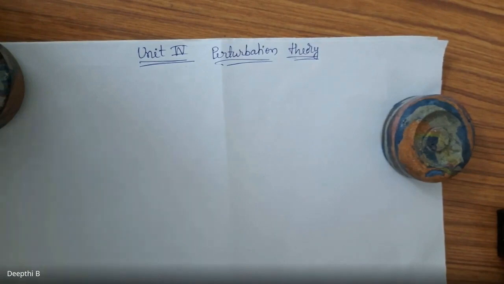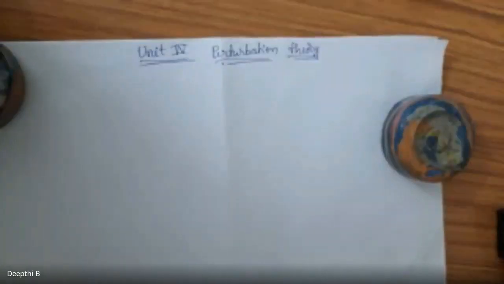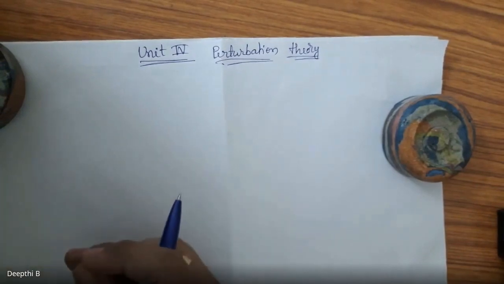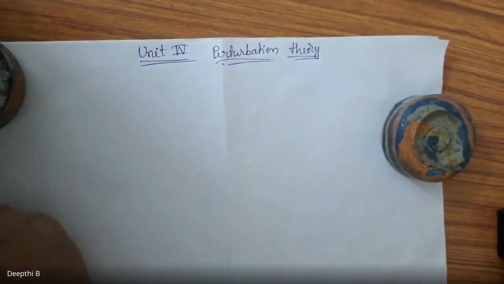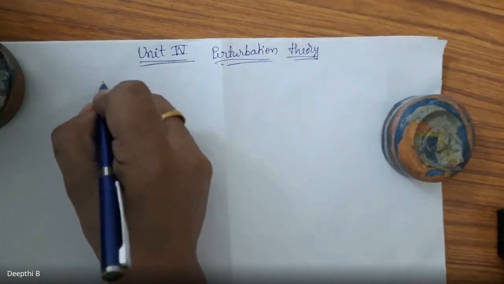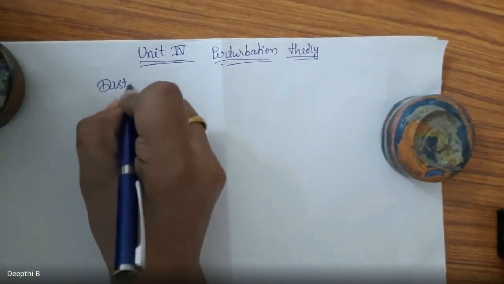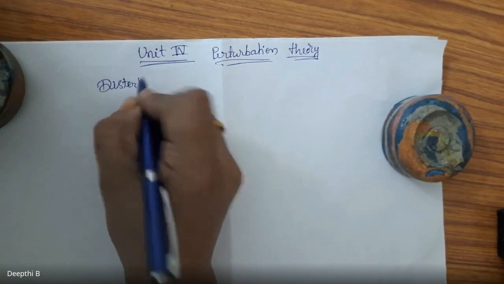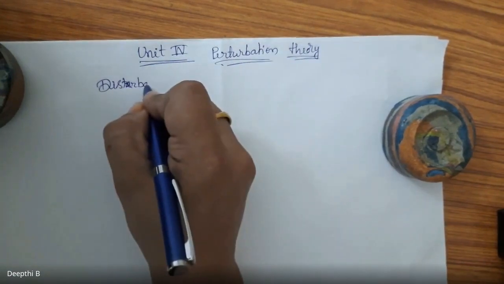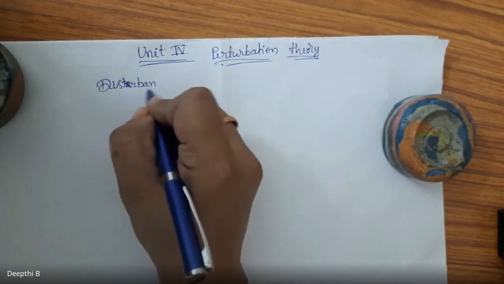Is the screen clear? Yes, ma'am. Okay. So what is the meaning of perturbation? Perturbation means some sort of disturbance. It is nothing but some sort of disturbance.